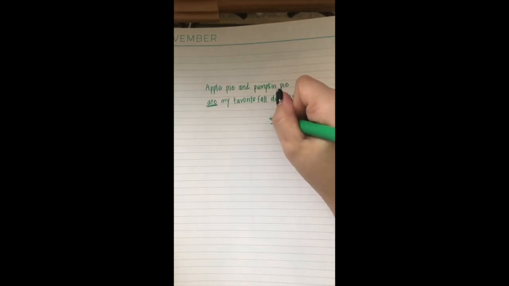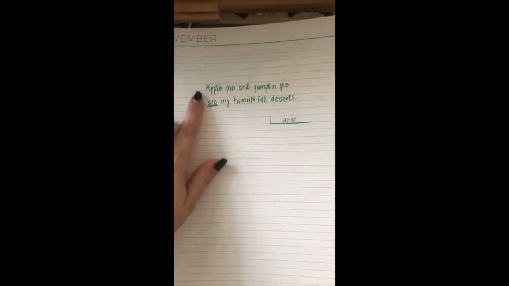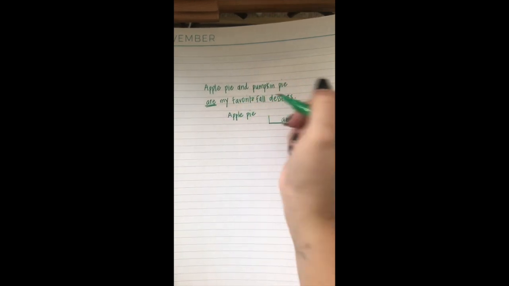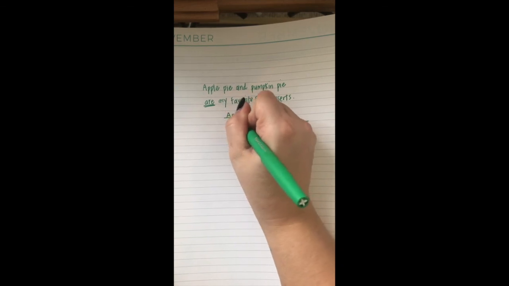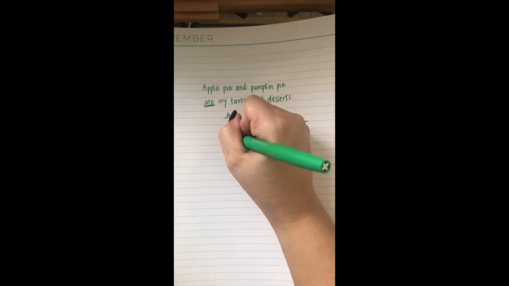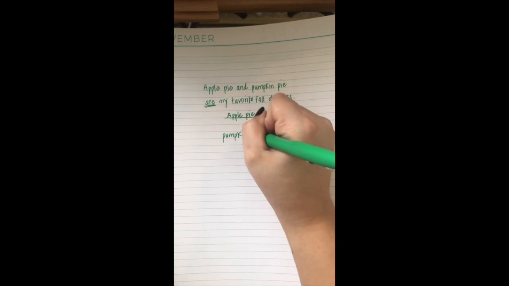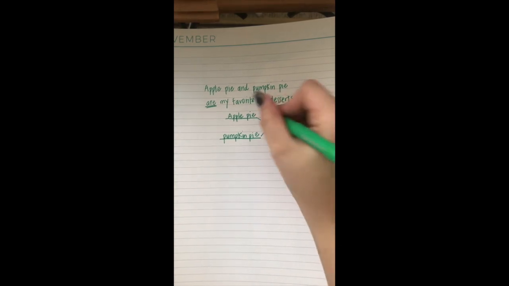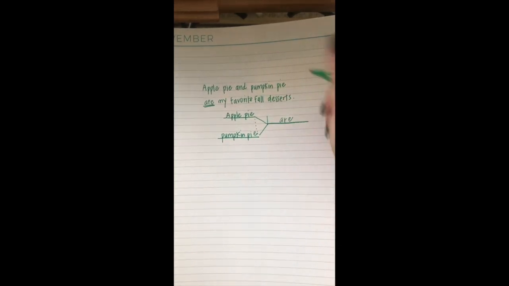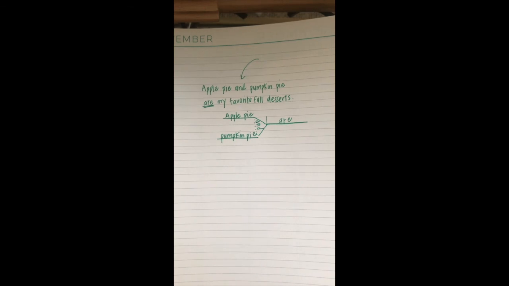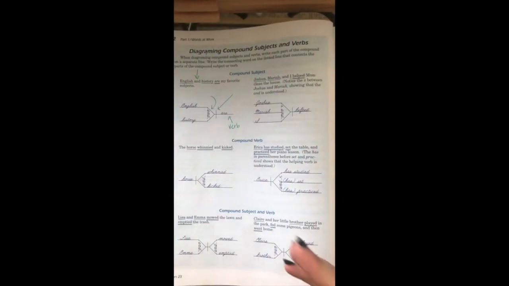Then I'm going to do my vertical line, and then I'm going to do my subjects. I have my first subject, apple pie. Then I have pumpkin pie. Let me put a little line. And I have to put in my connecting word. So I have to draw a dotted line, and my connecting word is and. So I'm going to write and here. So it's a little bit of an art, actually, but this is how you do it for a compound subject.